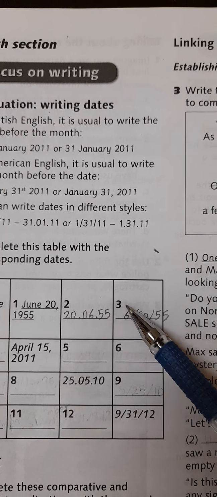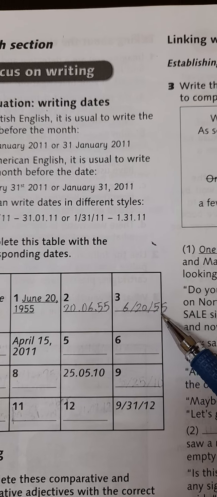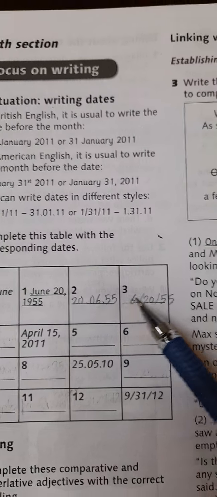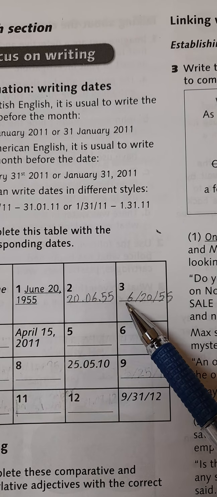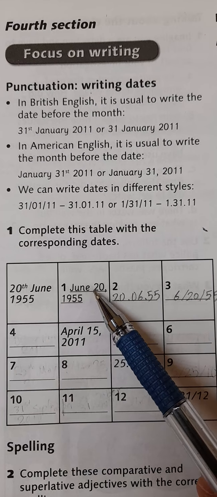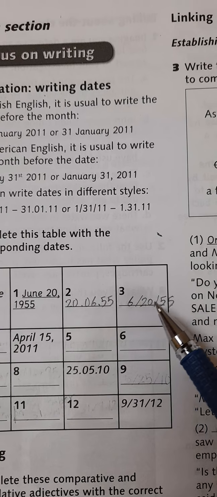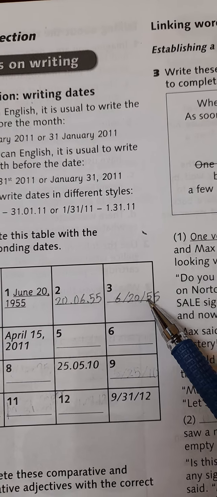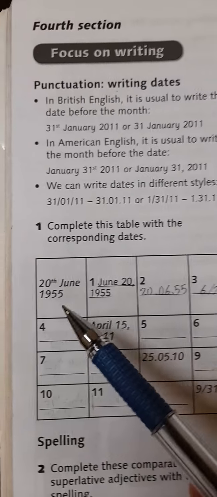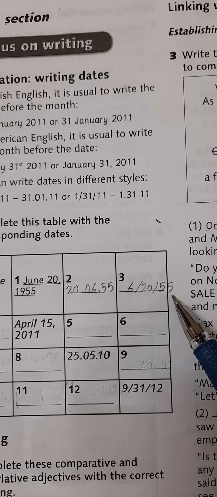Now we have number 3. The second way, we start with the month, then the days, then the year. So the first way starts with the days, month, year. The second way starts with the month, then the days and the year. So we will start with the month, which is June. So we will write number 6, then 20 and 55 for the year, without 19. We write only the last two digits of the year, 55.